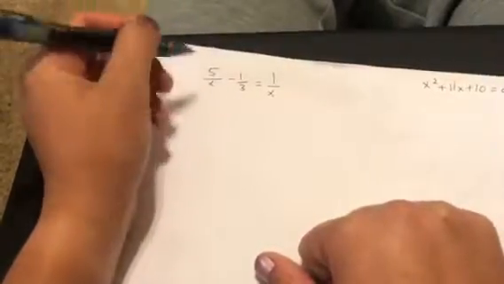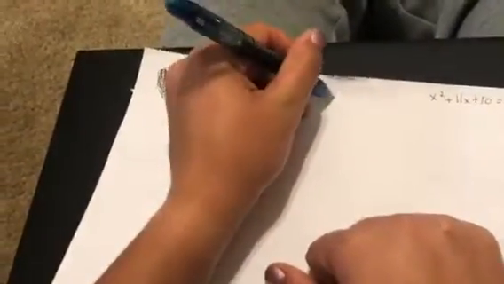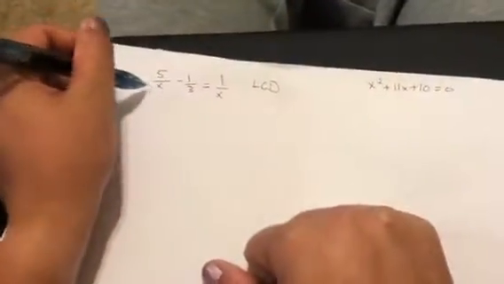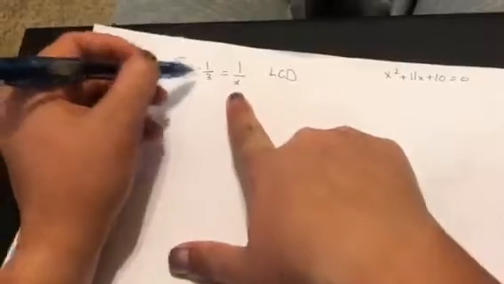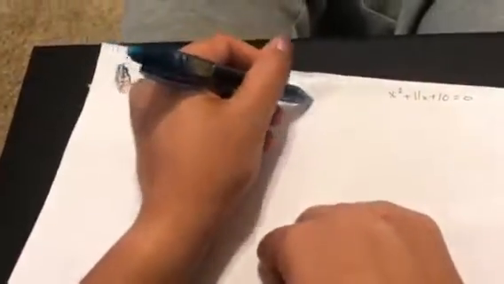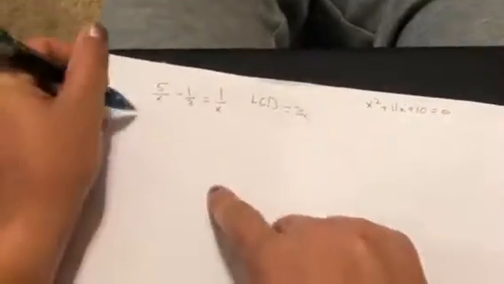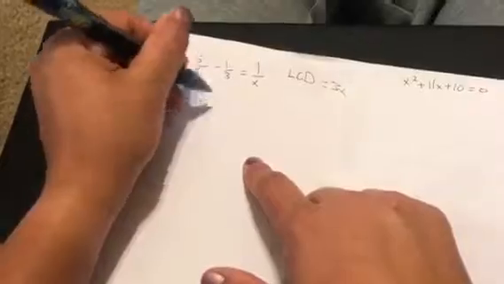All right, everyone, we're just going to solve this rational equation. So first thing you gotta do is find the least common denominator, and in our denominators we have x and 3. So we're not gonna write two x's because we're finding the least common denominator. So that's going to be 3x. So I'm gonna come down here and rewrite the problem so we can cancel out some stuff.